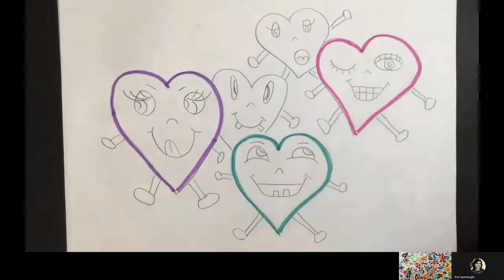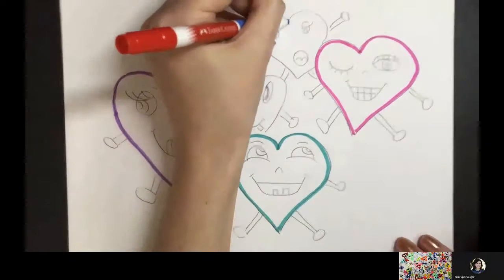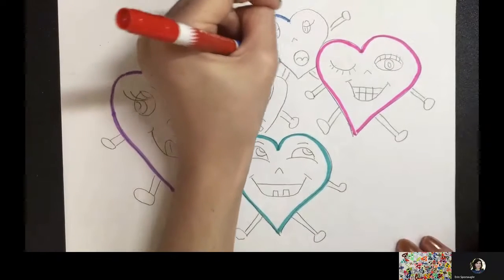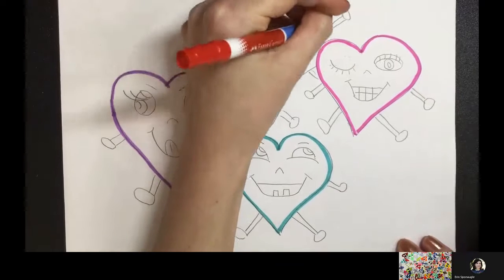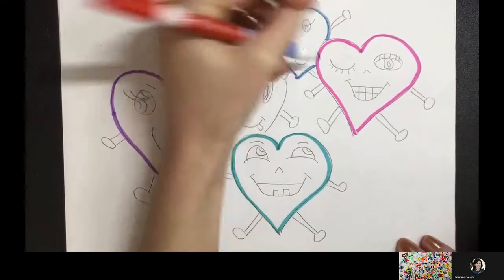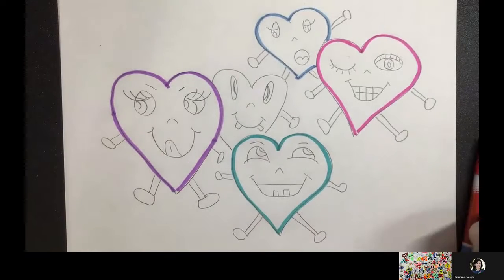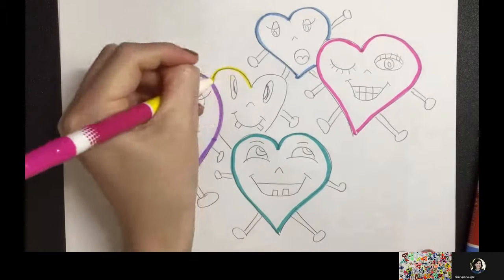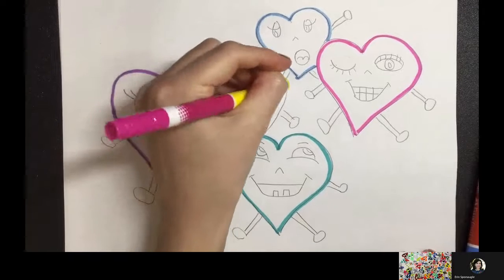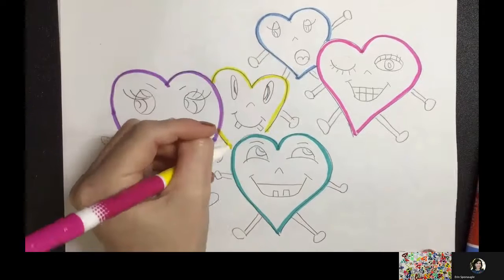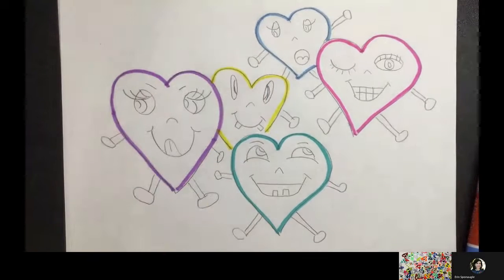And let's see here. I think I might also do a blue heart back here. And then one more. How about I do a yellow heart? This one a yellow heart. Okay, so I've got the main colors I'm going to use.